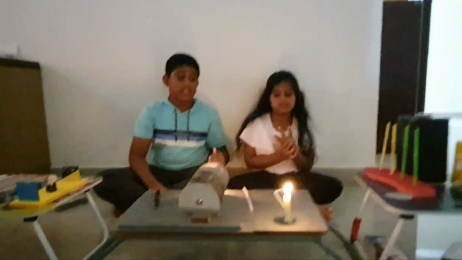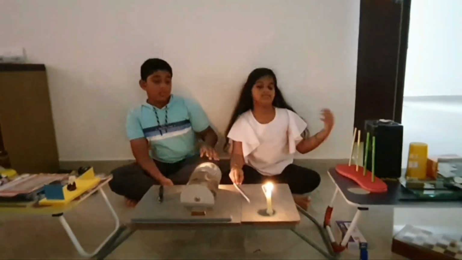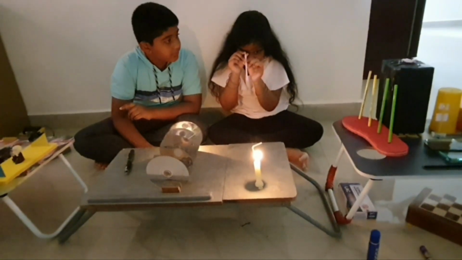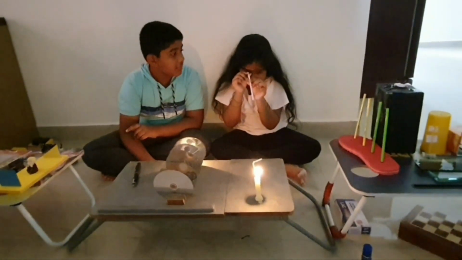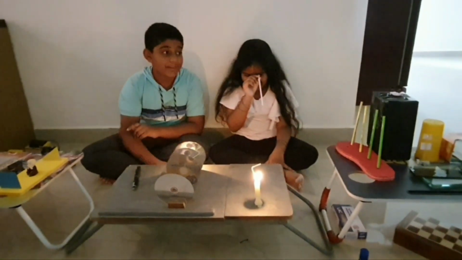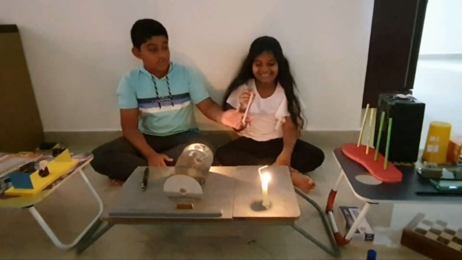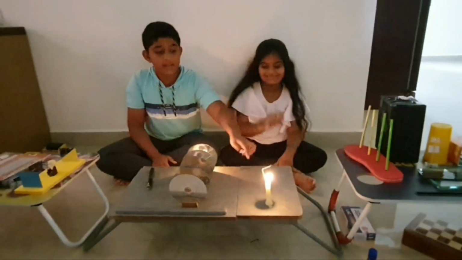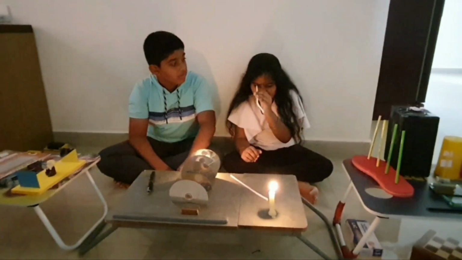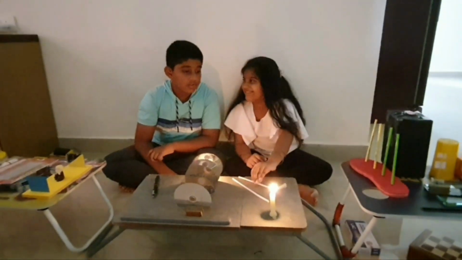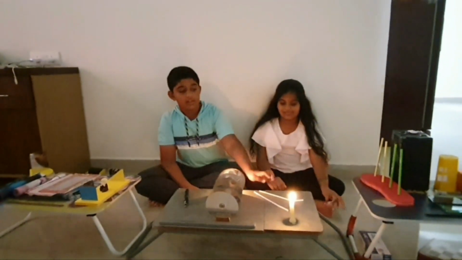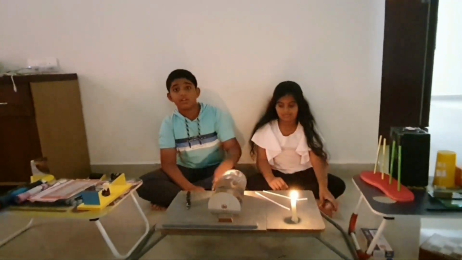And now next activity. See, you see the candle light by using this straight straw. Yes, I can see. You can see the candle light because this straw is straight. And see by using this bent straw. Can you see? No, I can't see the light from this. You cannot see the light from this because this straw is not straight.